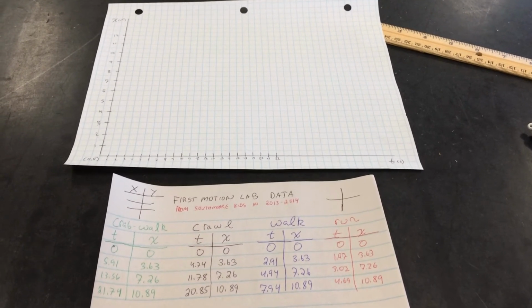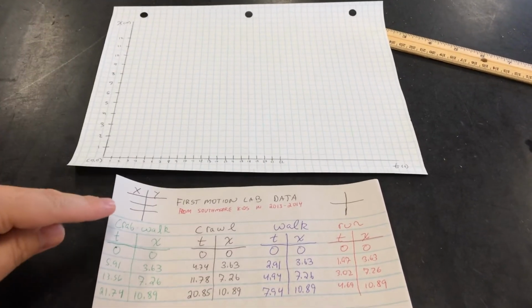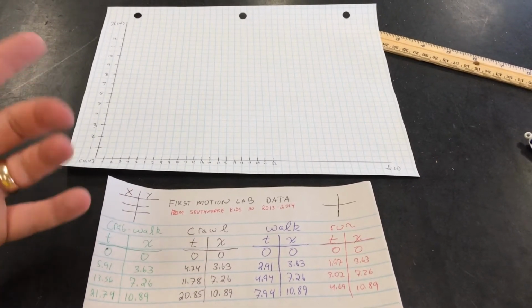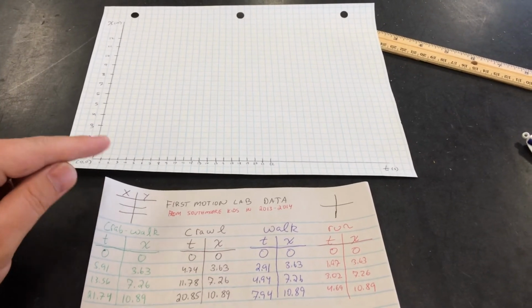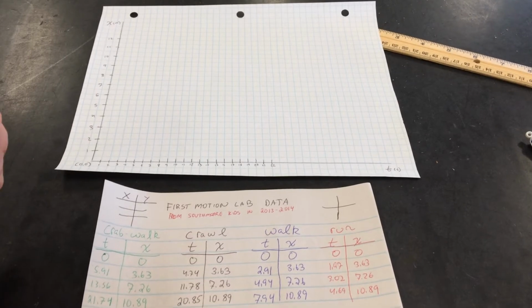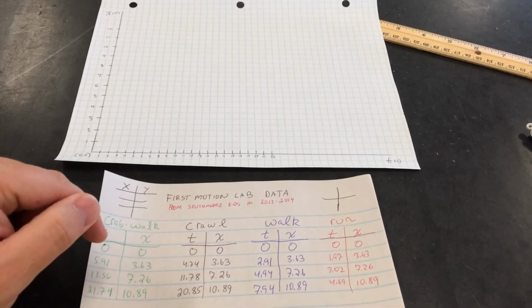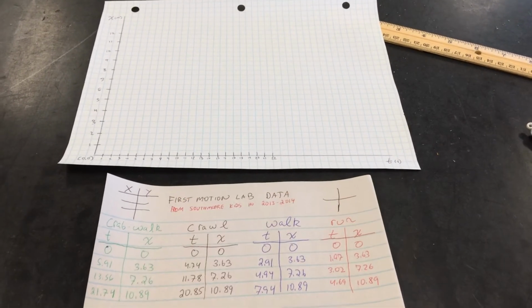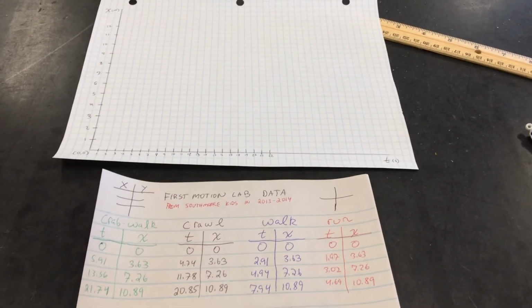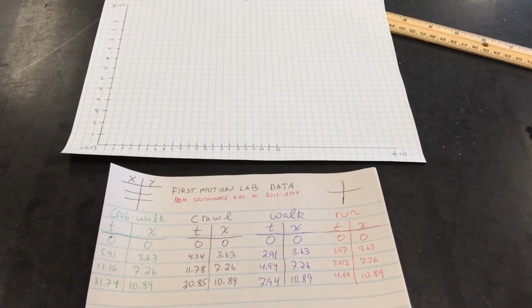So it's just like in math class when we have an X, Y, T chart like this, and we have a set of points basically, and you're just going to go through and plot the points on the graph, over and up. Notice that T is in the position where X usually is, and X is in the position where Y usually is. So just don't get tripped up by that.